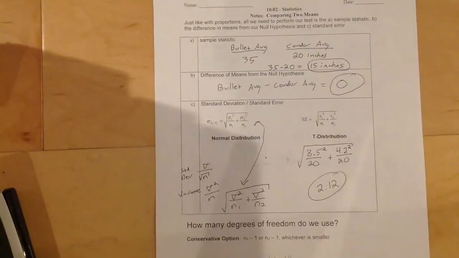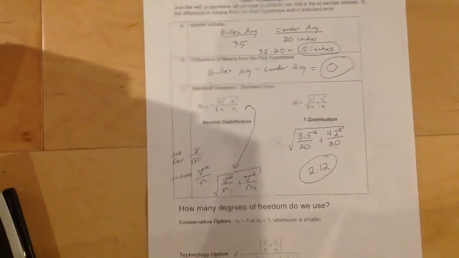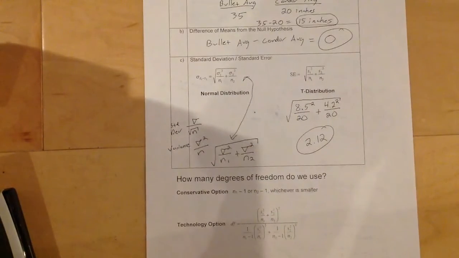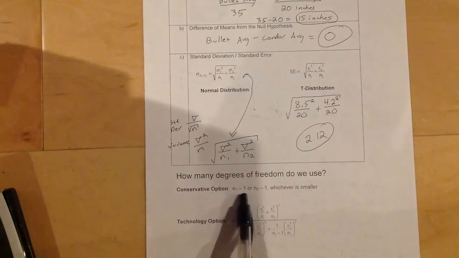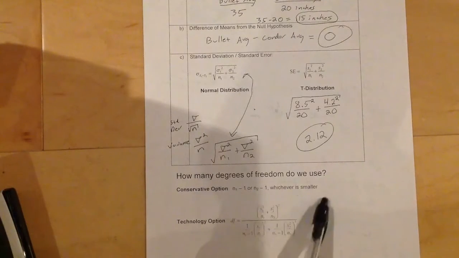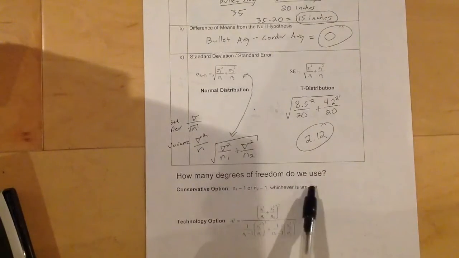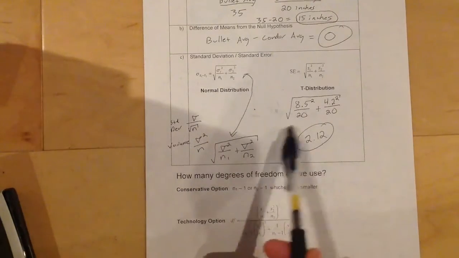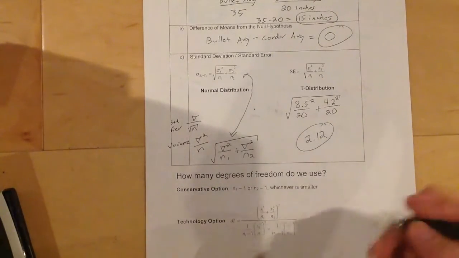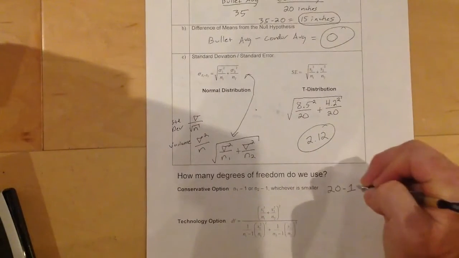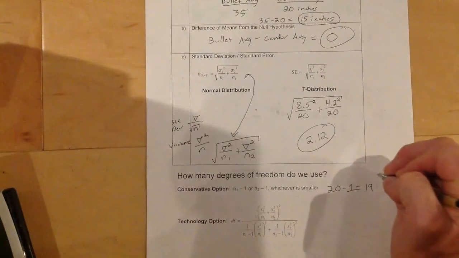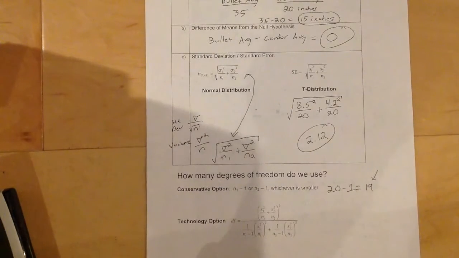So the next question, with the t-distribution, is how many degrees of freedom do we use? The conservative option is to do n1 minus 1 or n2 minus 1 and use whichever one is smaller. So in our case, both of our n's were 20, so 20 minus 1 is going to give us 19, and that's what we'll be using when we do this out.